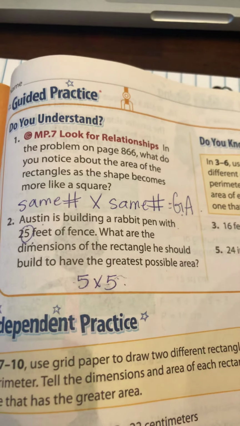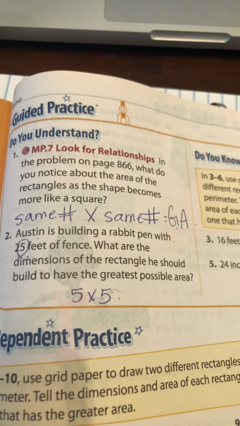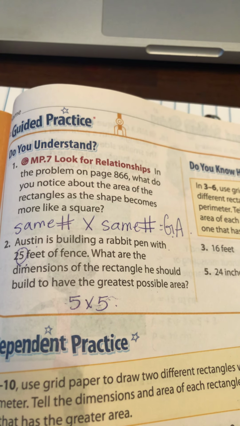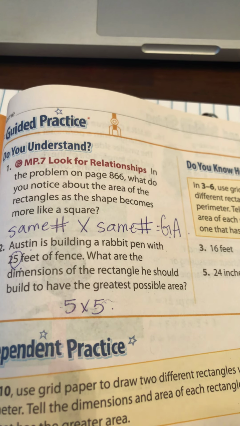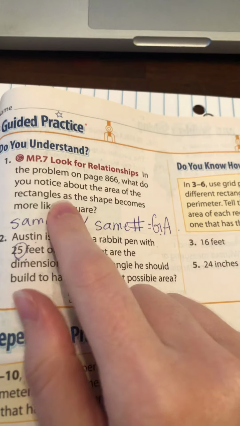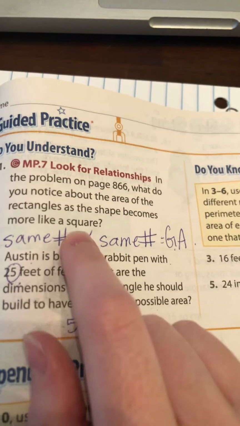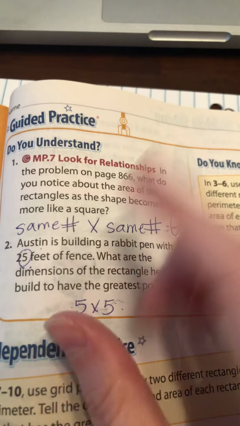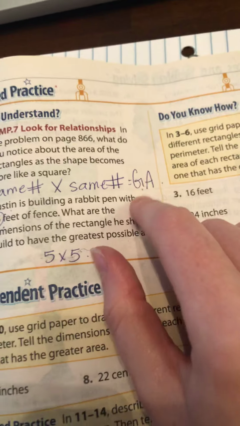Now these two are answered because my girls were asking me questions earlier. But it says, in the problem on page 866, what do you notice about the area of the rectangles? Okay, what do you notice about the area when the shape becomes more like a square? I noticed that the area got bigger. Same times same equals greater area. That's why I put GA, greater area.